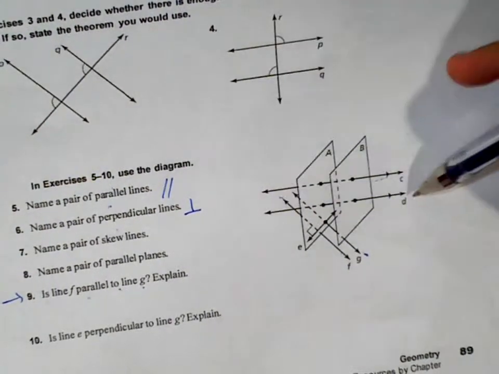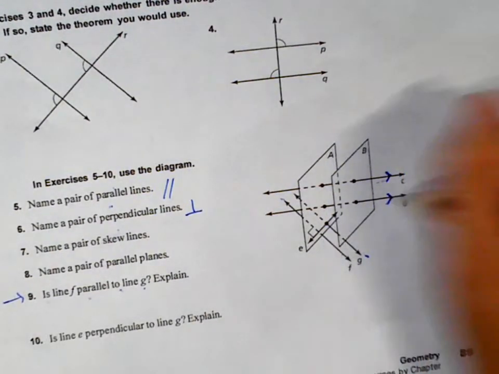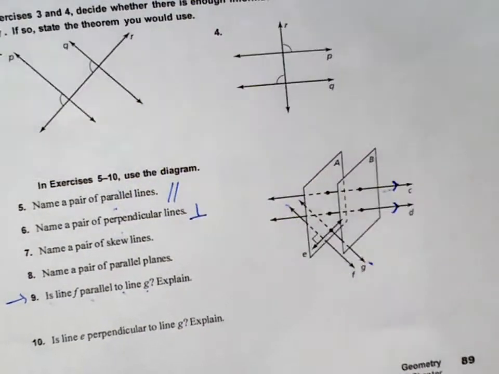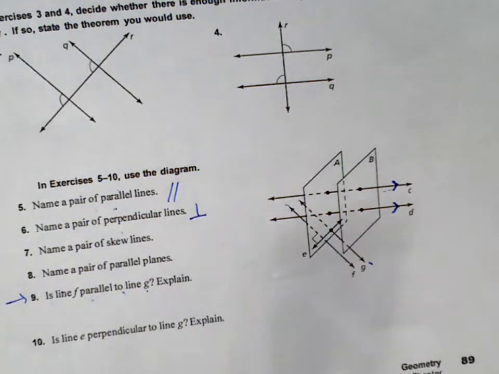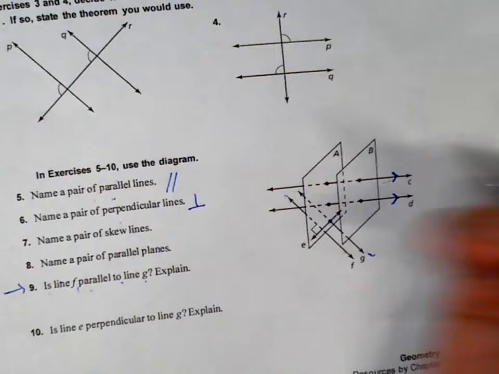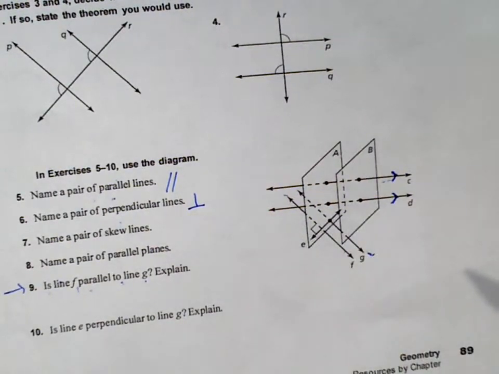These guys here are parallel. They tell you they're parallel. That's what this little symbol right here is indicating. They're giving you that those are parallel. Down here, don't assume that. So when it asks you to name a pair of parallel lines, those are the ones that are given. Is line F parallel to line G? Your answer is going to have to be no, because there's not enough information given. We can't decide that.